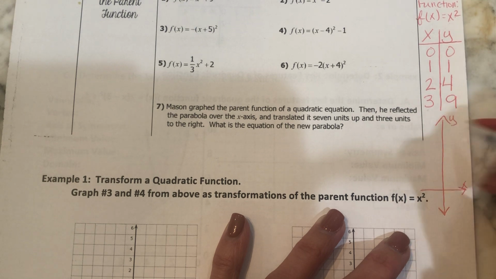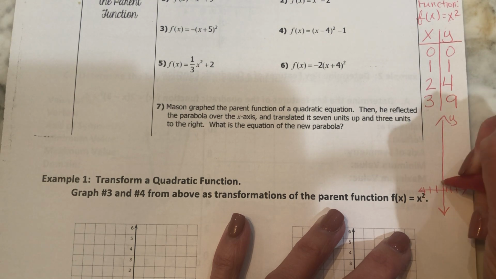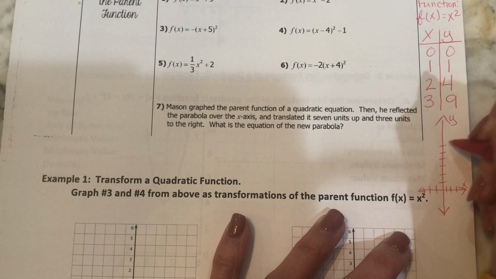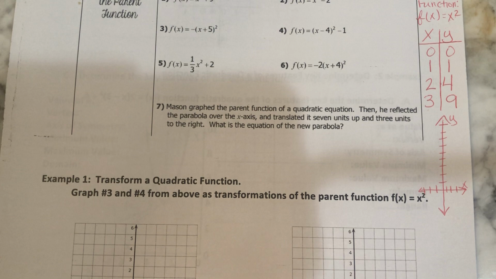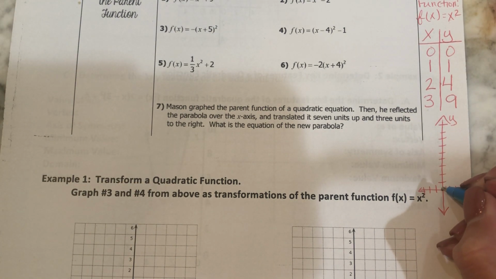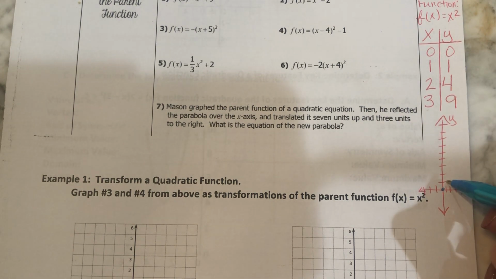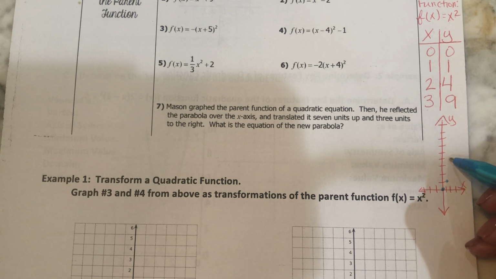Here's my x and my y axis. Okay, so I'll start with my vertex. My vertex is at 0, 0. So I'm going to plot my vertex at the origin. And then my next point is 1, 1. And then 2, 4.